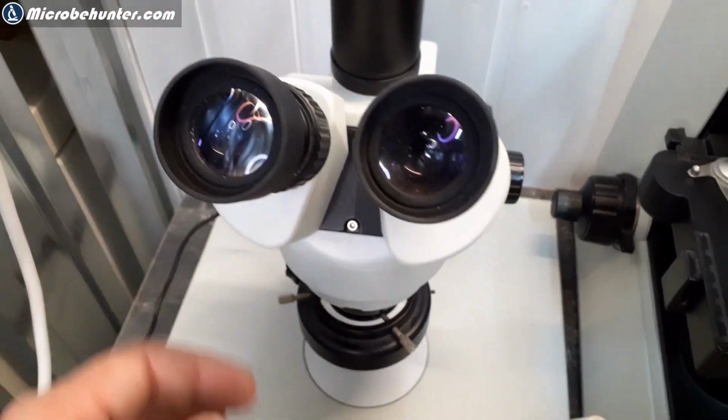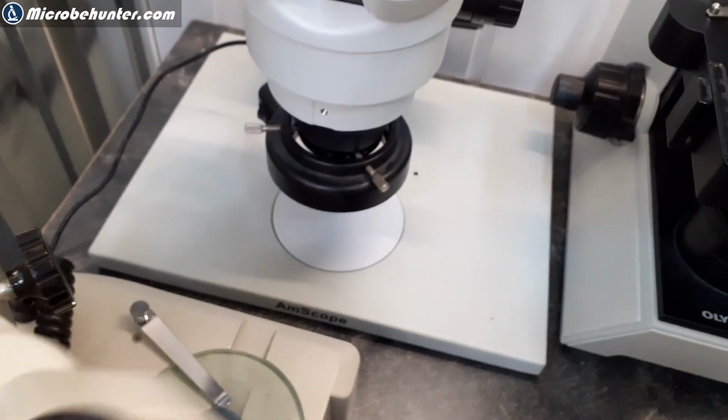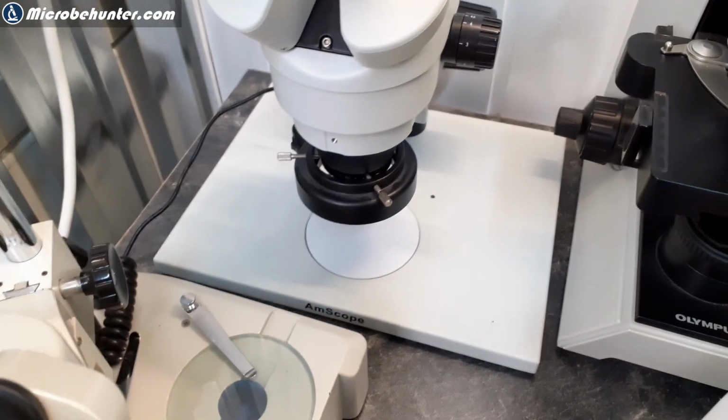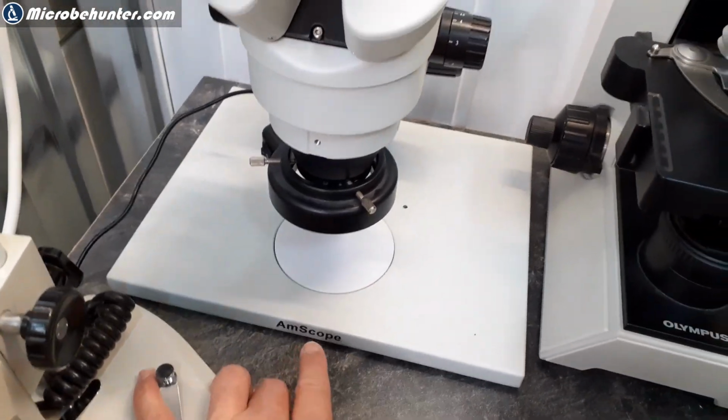This one over here has the brand Amscope written on it. However, this microscope, let me move this out of the way, is also sold under different brand names.